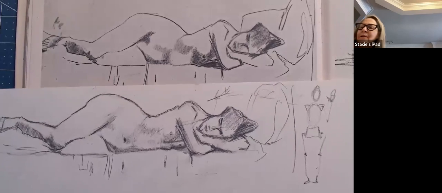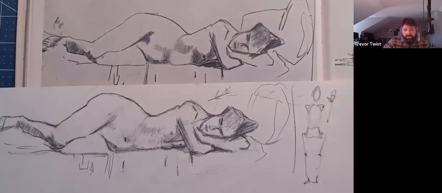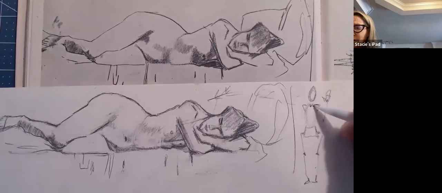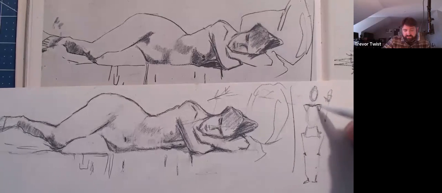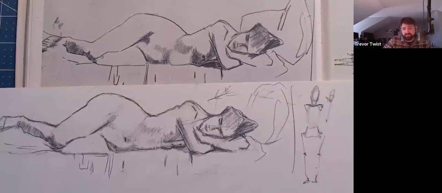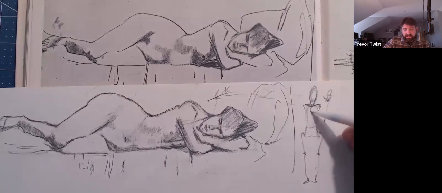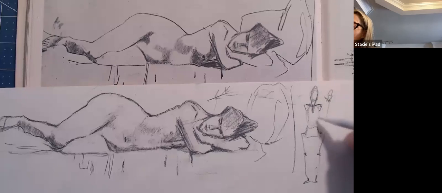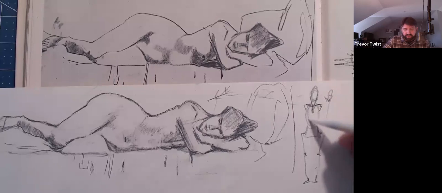Okay, so the important landmarks: you have the pit of the neck, which is where the two clavicles meet. Sternocleidomastoid is a muscle that attaches to that. You get the sternum off of that, so the breastbone. Now the ribs make this really beautiful oval. It's an incomplete oval, but it's an oval.